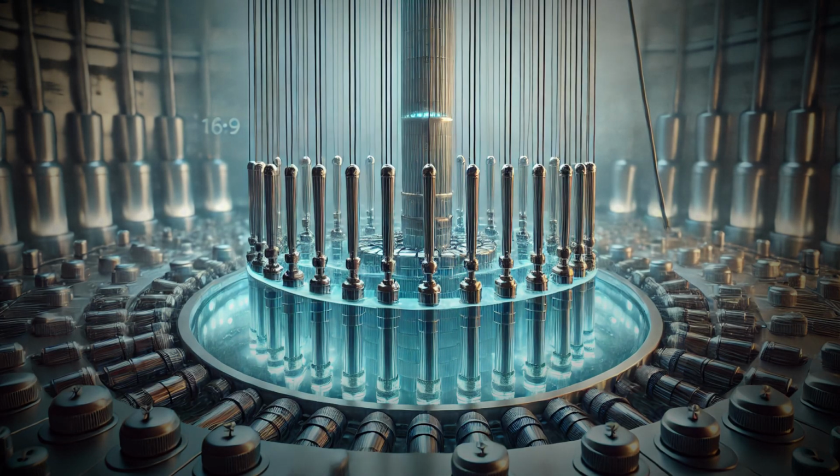When the rods are fully inserted, they capture a large fraction of the free neutrons, slowing down or even stopping the chain reaction completely. When the rods are withdrawn, more neutrons remain available to cause further fission, and the power of the reactor increases.